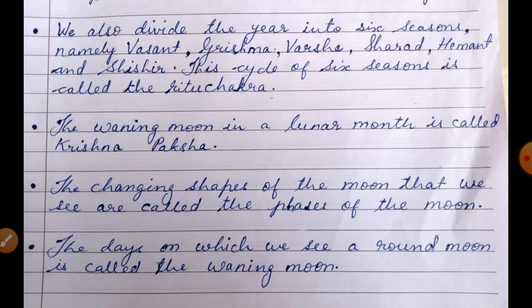Next, we also divide the year into 6 seasons, namely Vasant, Grishma, Varsha, Sharad, Hemant and Shishir. This cycle of 6 seasons is called the Ritu Chakra.